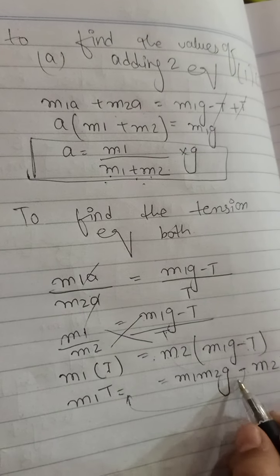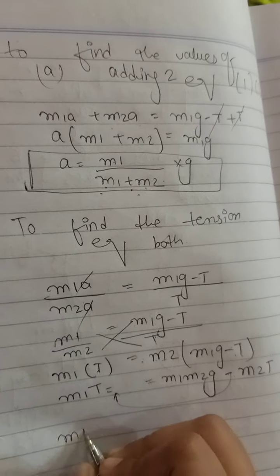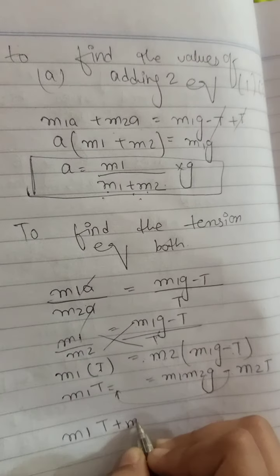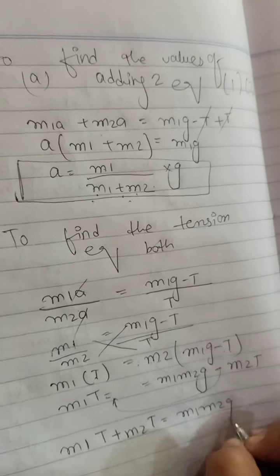Here it is negative, so moving to the other side it becomes positive. So m1T plus m2T is equal to m1m2g.